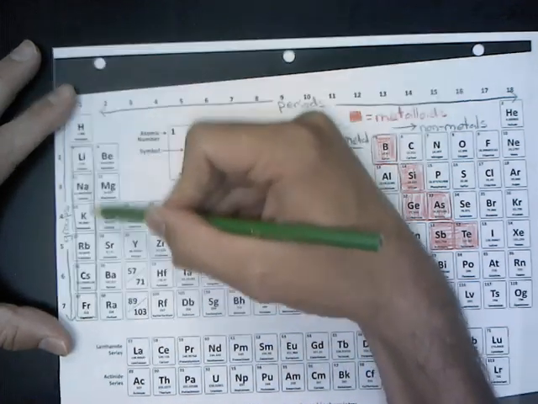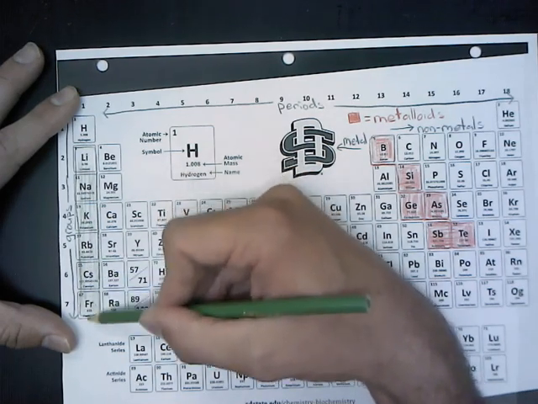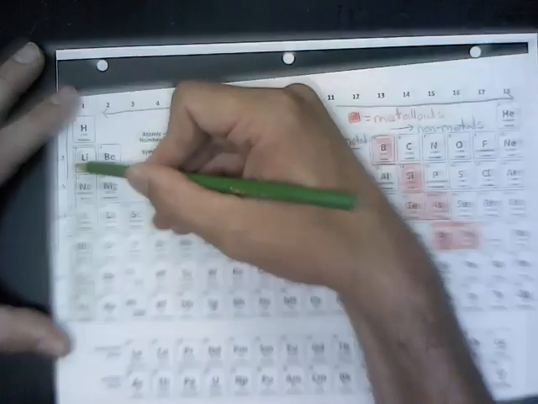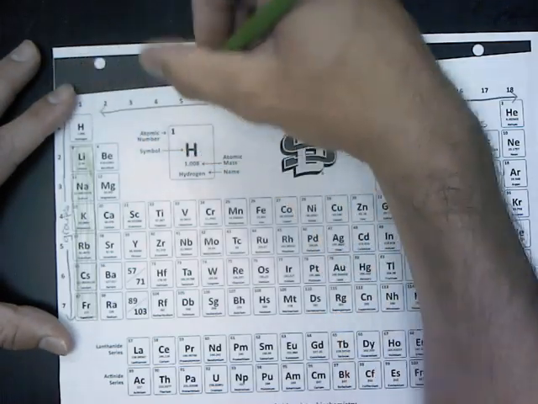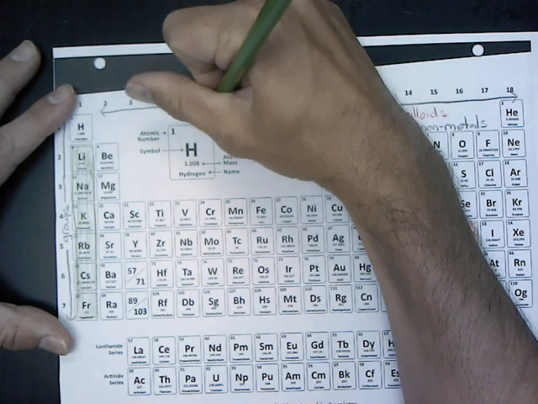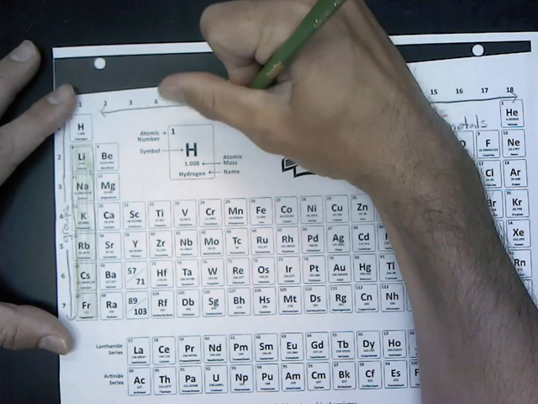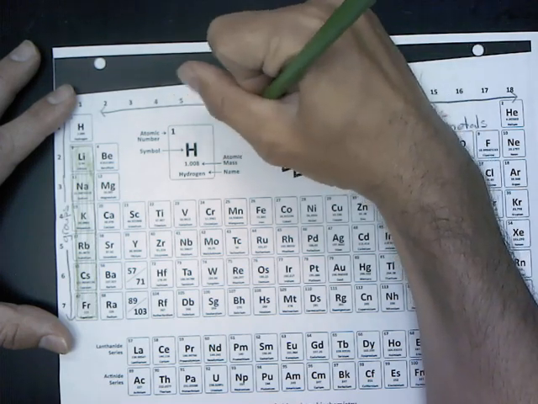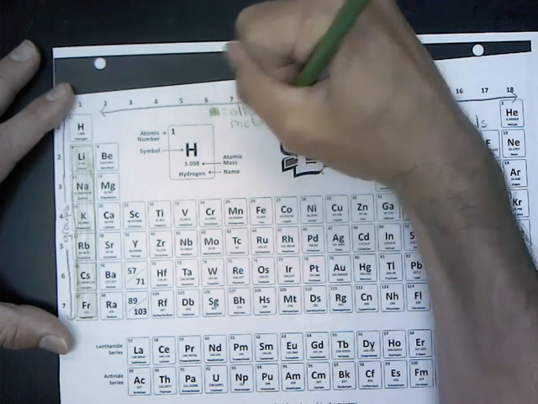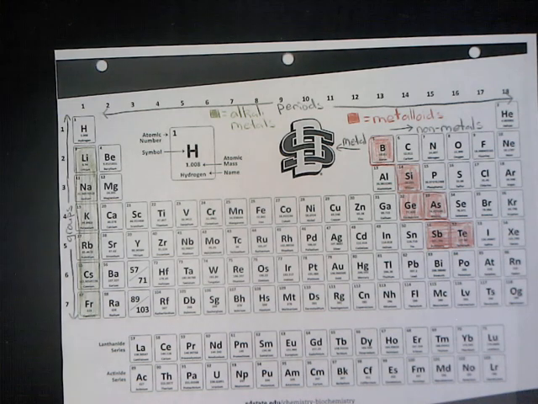So again, all I'm going to do is highlight these in green so we can identify a different area of the periodic table. What I have here in green are alkali metals. Now, I want to point this out: hydrogen is a non-metal. So be aware of that.